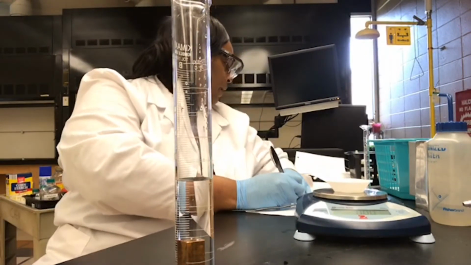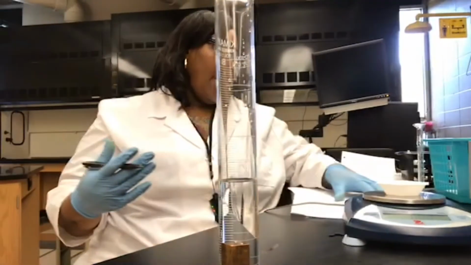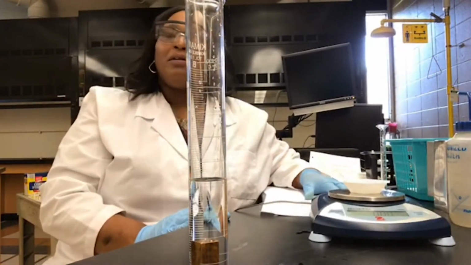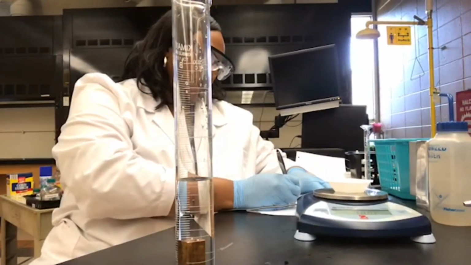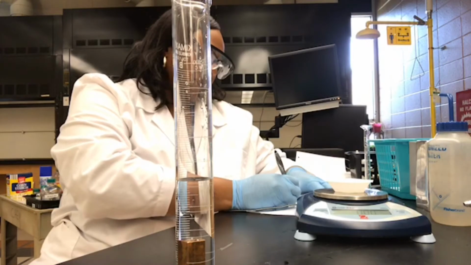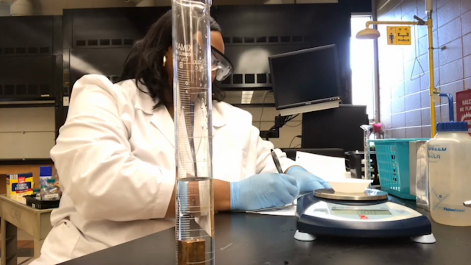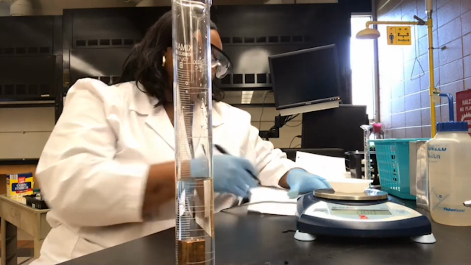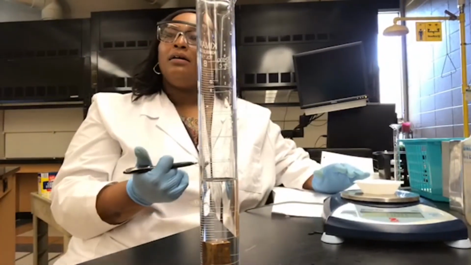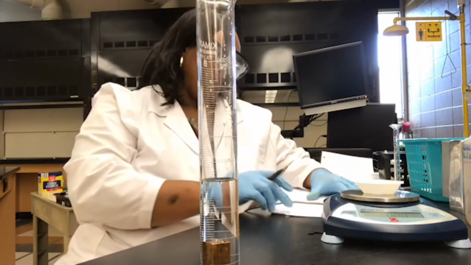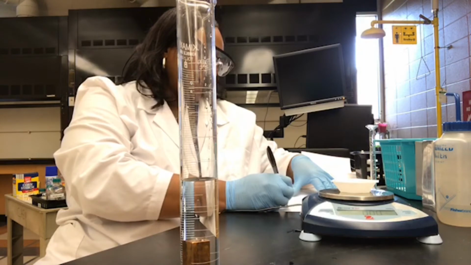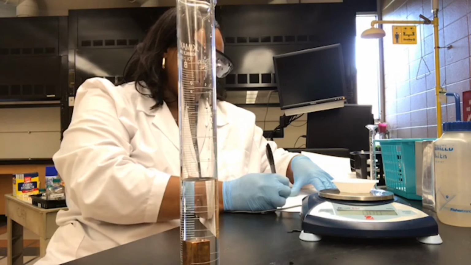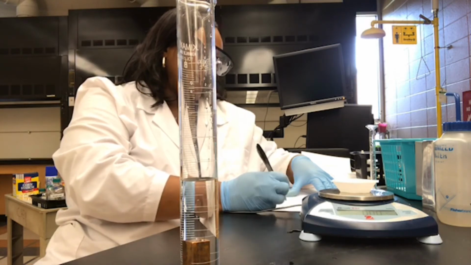And so what we need to do now is just subtract to find the volume of our metal block. Take our final volume, 52, subtract from it 44, and we'll get a volume of 8 milliliters. So now that we know the mass of our metal block, we know the volume of our metal block, now we can calculate the density of the metal block by taking the mass of the block, dividing it by the volume of the block, and that will give us the density.